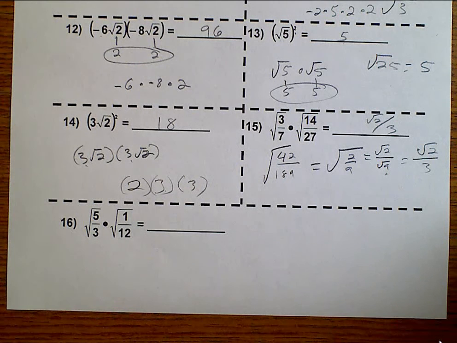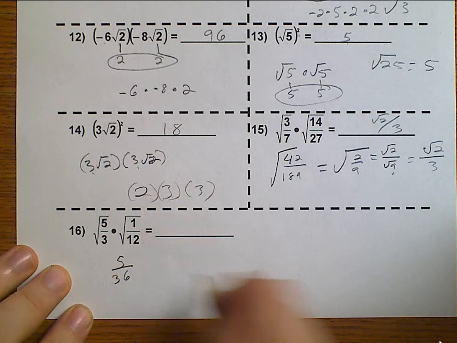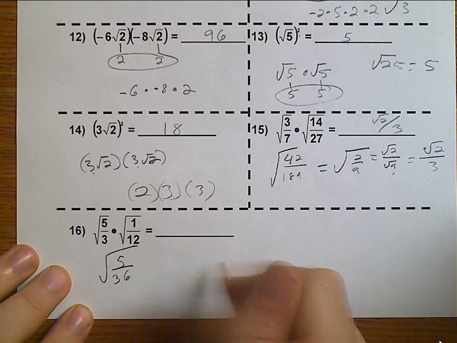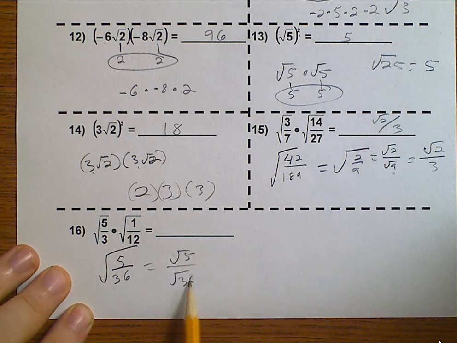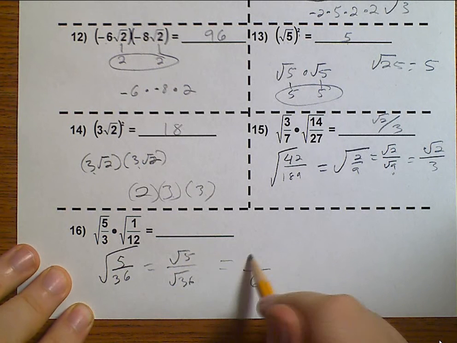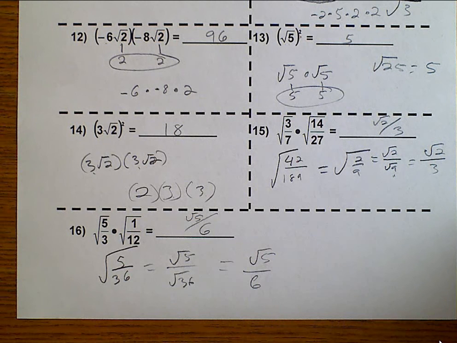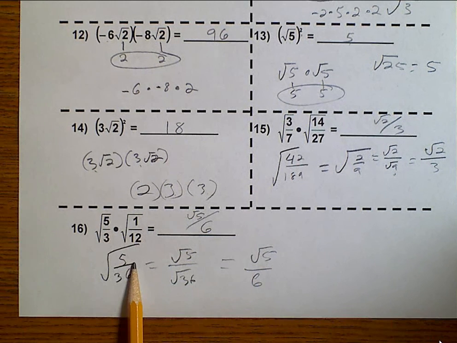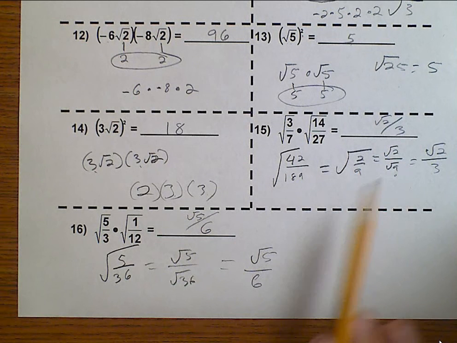Let's go ahead and take a look at number 16. Well, this makes 5 over 36, which is the square root of 5 over the square root of 36. And I happen to know that this equals 6. So it's the square root of 5 over 6. Again, this is the simplest way to solve this. There are much longer, more complicated ways that are available to you. But the easiest thing is to go ahead and find your fraction, simplify your fraction, like I did over here, and then see if you have any nice, perfect squares.